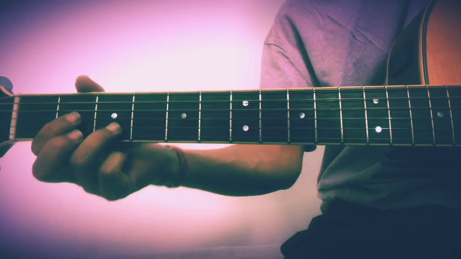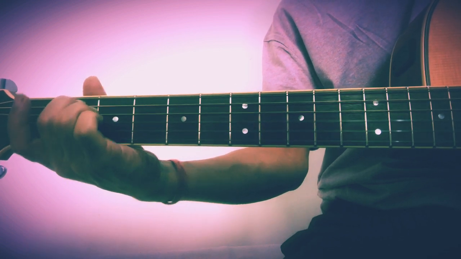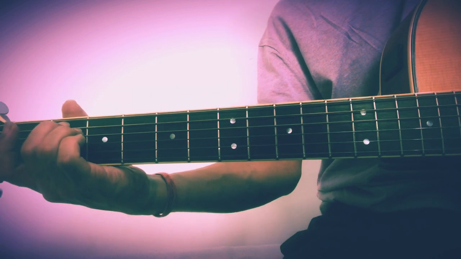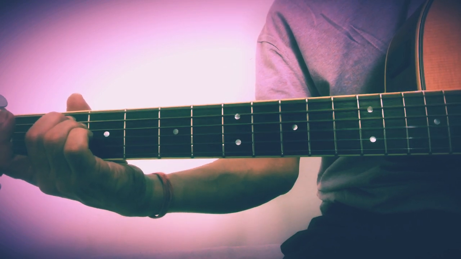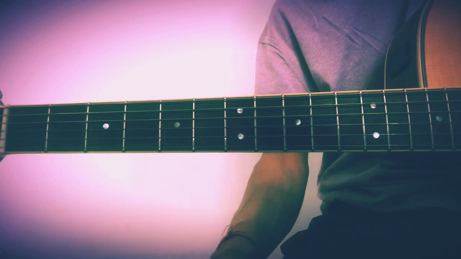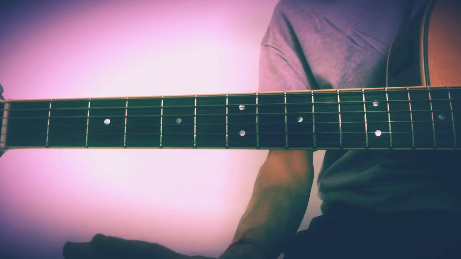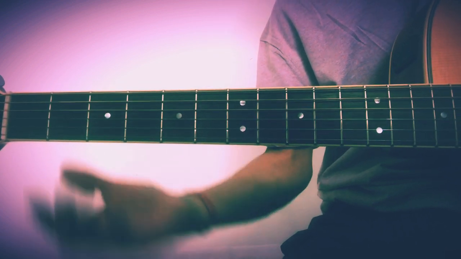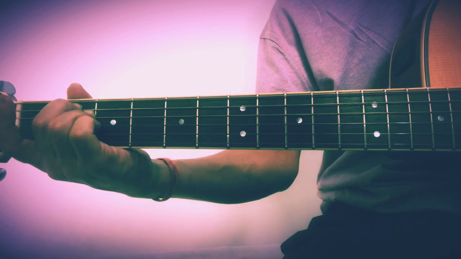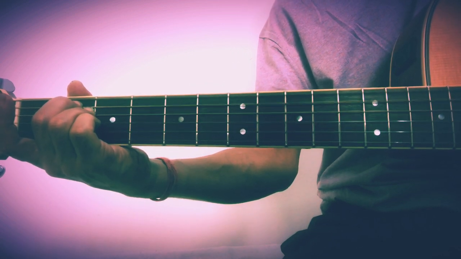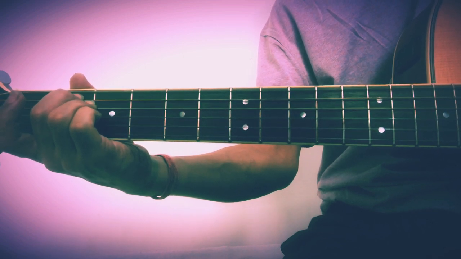1 2 3 4. Okay, and a dotted half note followed by two eighth notes. 1 2 3 4 and okay, a dotted quarter note followed by an eighth note and two quarter notes. 1 2 and 3 4. Try not to count it as 1 and 2 and, it's a bit too confusing. 1 2 and 3 4.